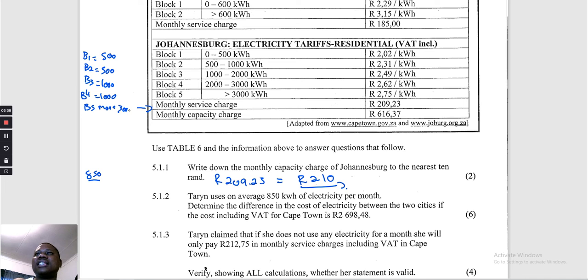Meaning that if a person has used, let me give you an example, 3500 units, then out of that 3500, only 3000 is going to be shared. 500 is charged in block 1, 500 in block 2, 1000 in block 3, 1000 in block 4.